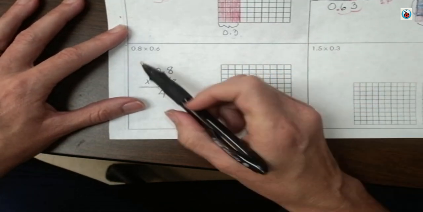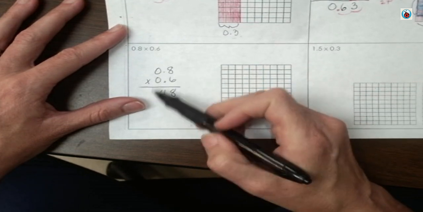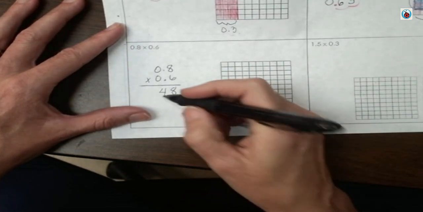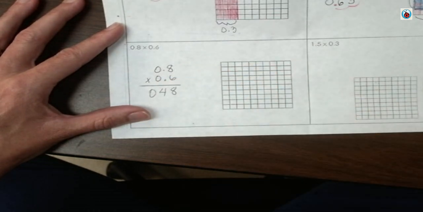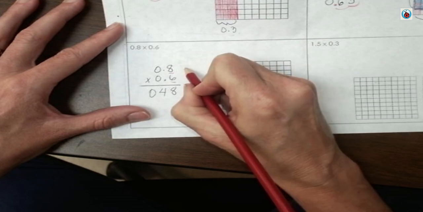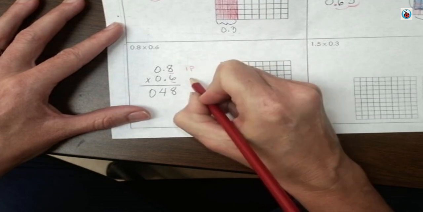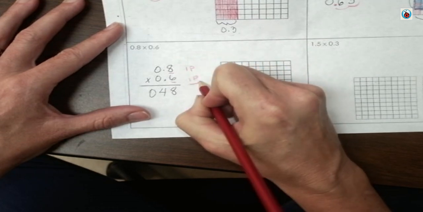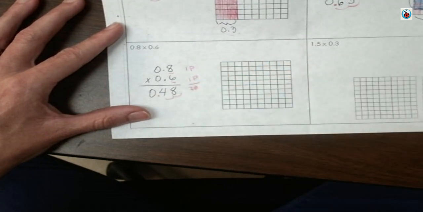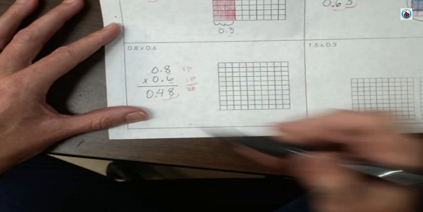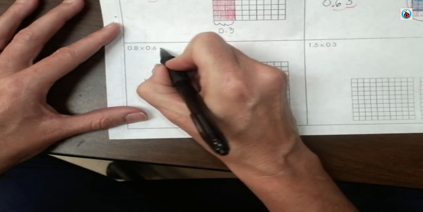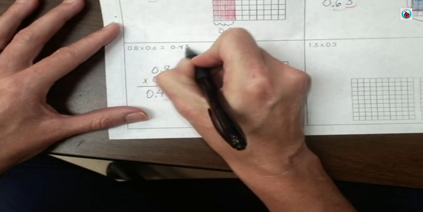Okay, and this only works when you have zeros here. That's the only time it works, when you have zeros in those factors. Then I can just bring down that 0. And then I can make sure I show that I can get that decimal back in the right place. It's 1 place value, 1 more place value, 2 place values to get it back in your answer. Okay, so that means that 8/10 times 6/10 is equal to 48/100.